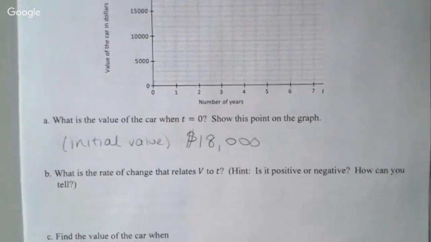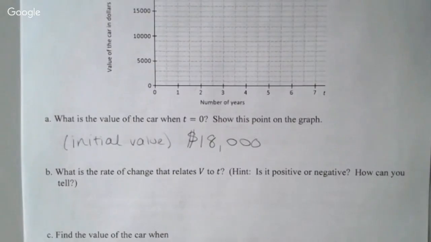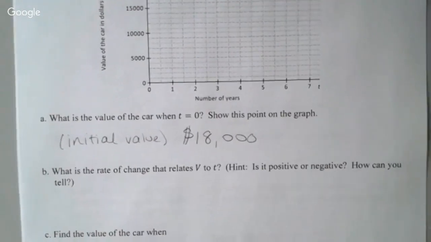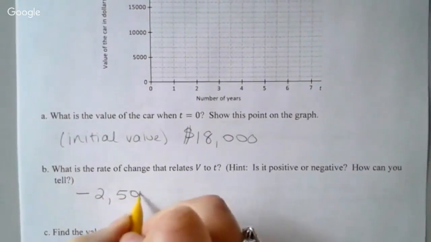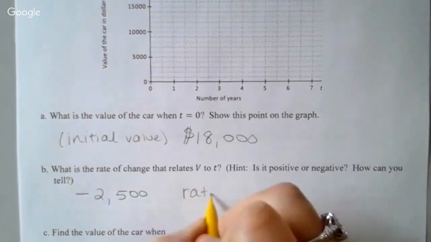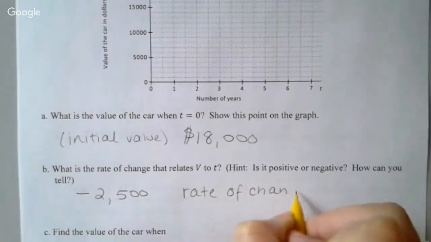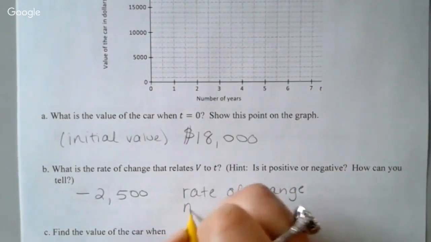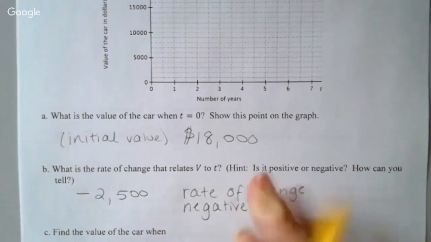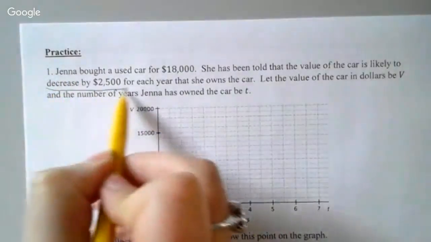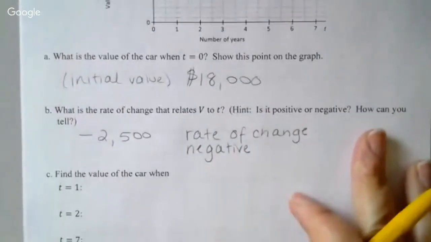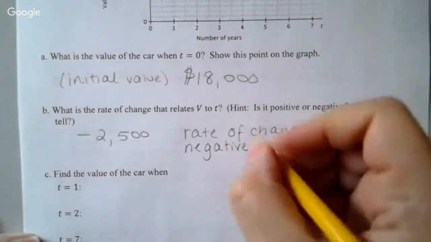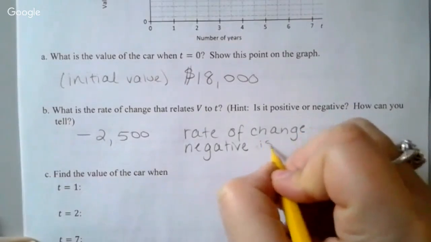Then in B, it says, what is the rate of change that relates V to T? Hint, is it positive or negative, and how can you tell? So it is going to be negative 2,500. And that's because this is the rate of change. And it's negative because if you go back up and look, it said it was decreasing by $2,500 each year. So negative means negative is decreasing.